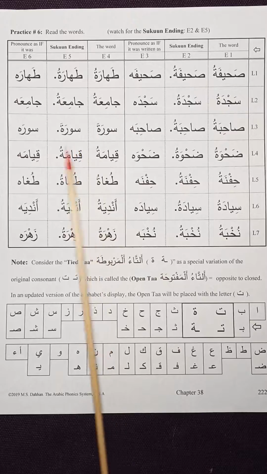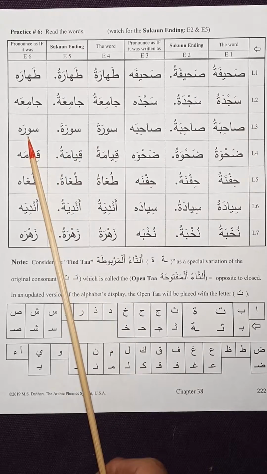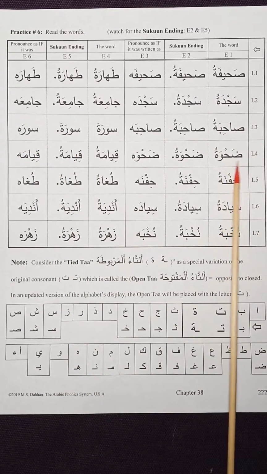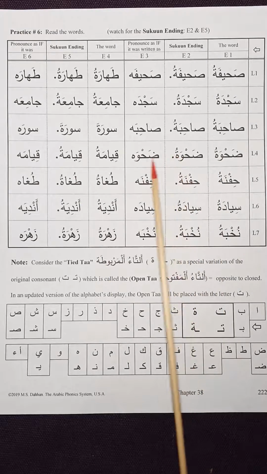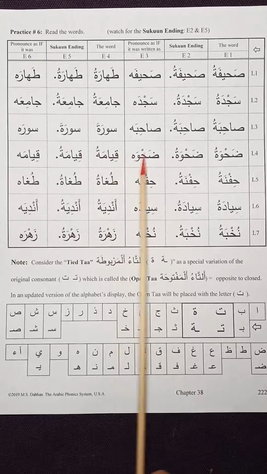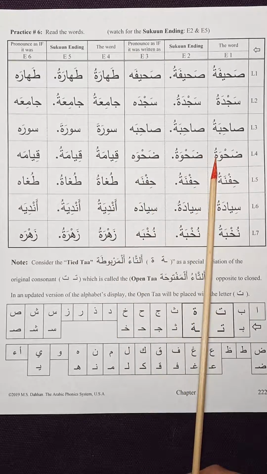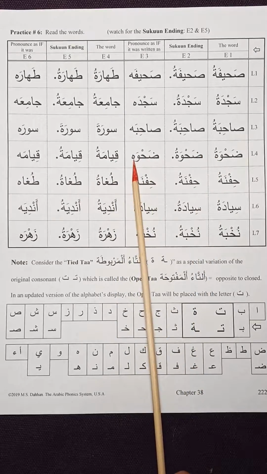Surata. Surah. Dahwatu. We had a dot here. We ignore all that. It'll become dahwa. So the ta, the tattoo T, becomes ha, hu, he. You know what I'm talking about, right? It's now a ha with sukoon.